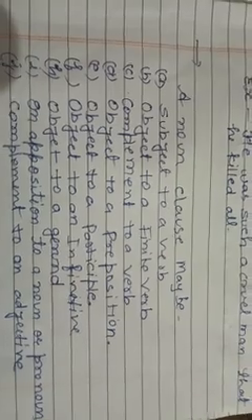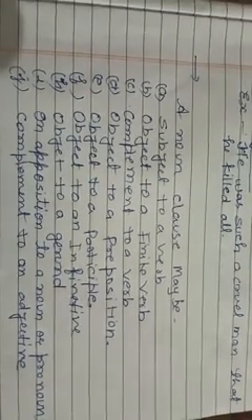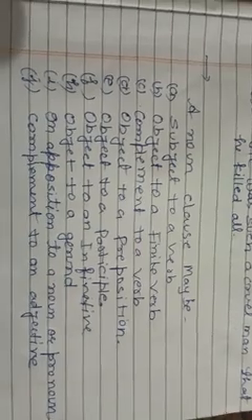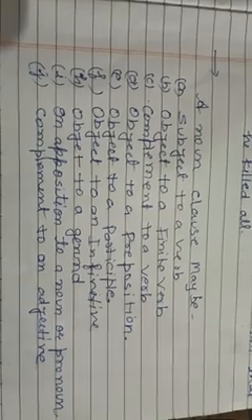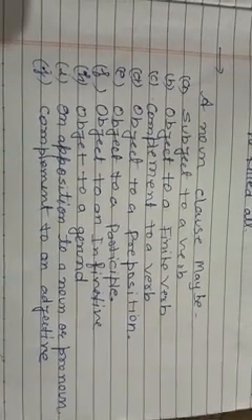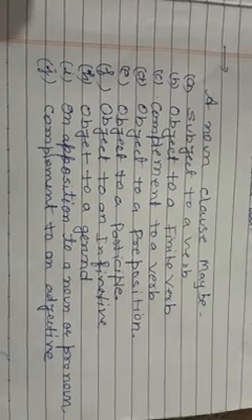Now guys, let's see the noun clause again. In the beginning of this topic, we read about the noun clause. A noun clause may be the subject of a verb. Second, the object of a verb. Third, a complement to a verb. A noun clause also works as a complement to a verb. And fourth, the object of a preposition.